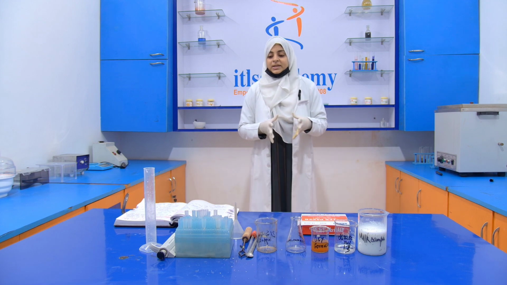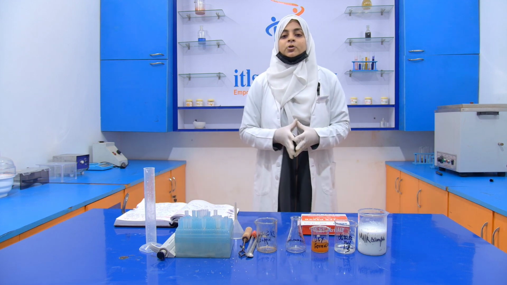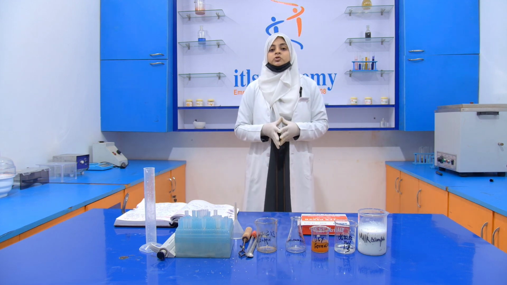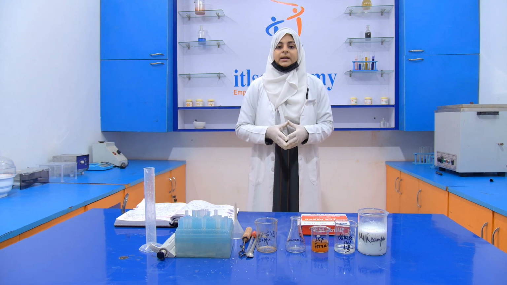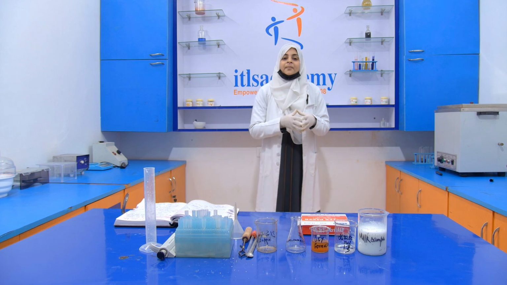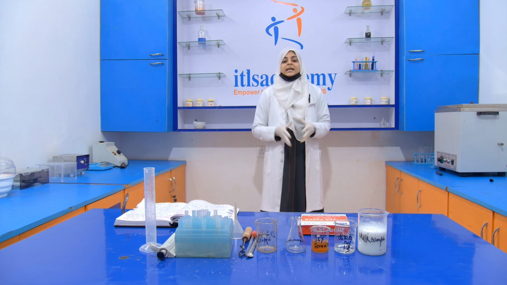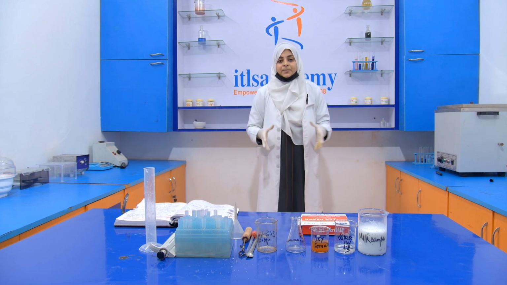We all know that benzoic acid or benzoate is used to inhibit the growth of different microorganisms, that is bacteria, yeast and mold, and increase the shelf life of the product.